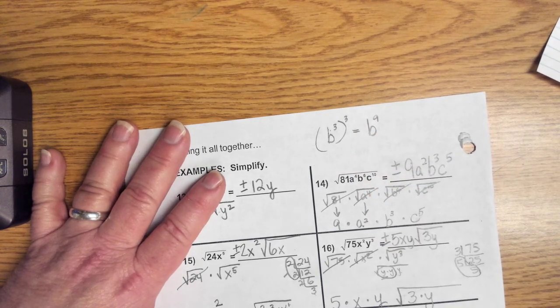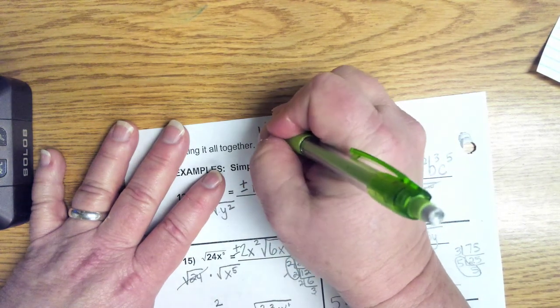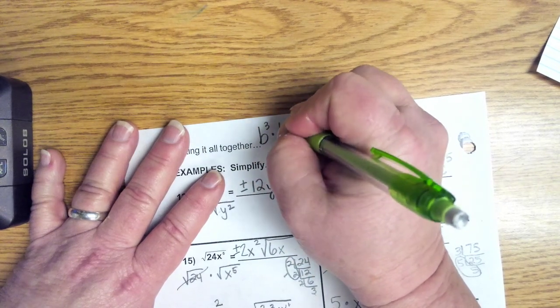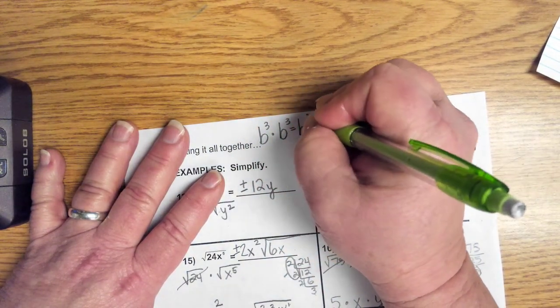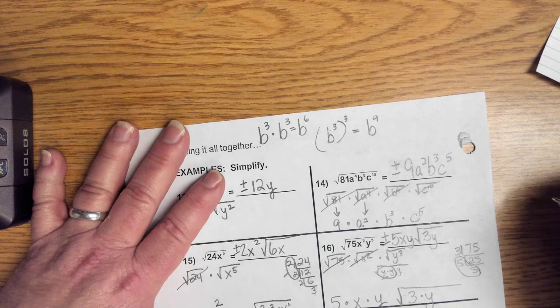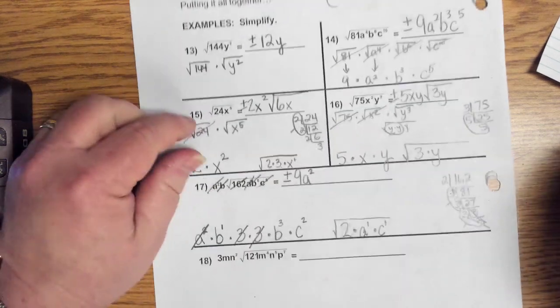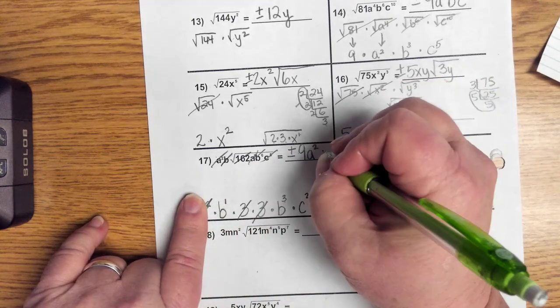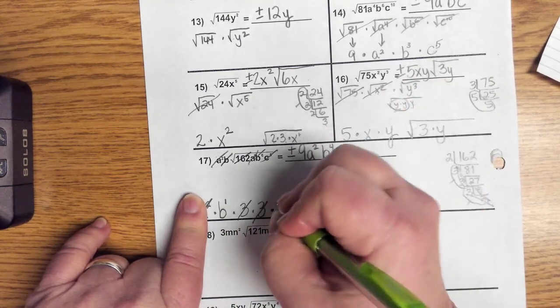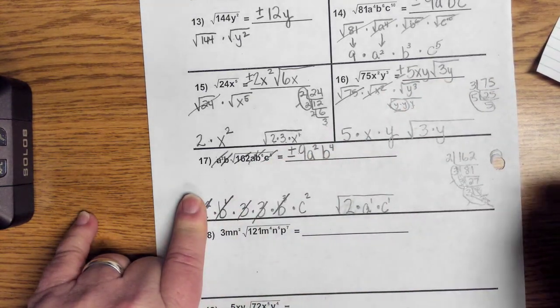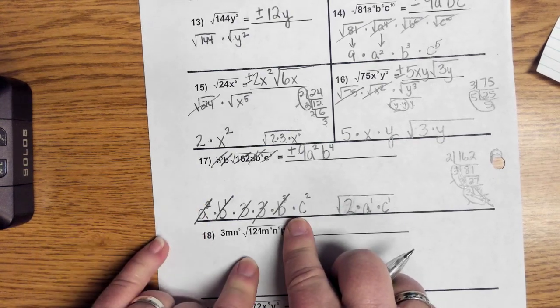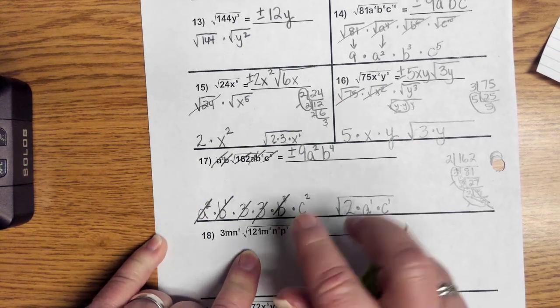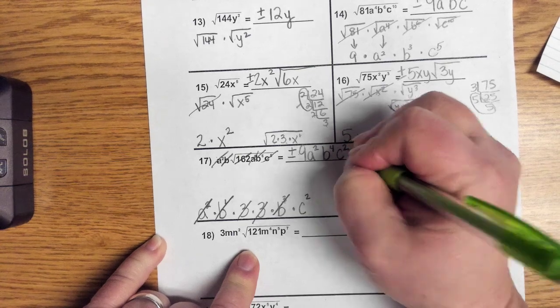But if you have b to the 3rd times b to the 3rd, it is b to the 6th. You got to follow your exponent rules. So I have 3 plus 1 is 4, so I'm going to put b to the 4th. I'm going to cross my b's off. Now I've got c squared. Can I do anything with that? No. So I've got c squared.